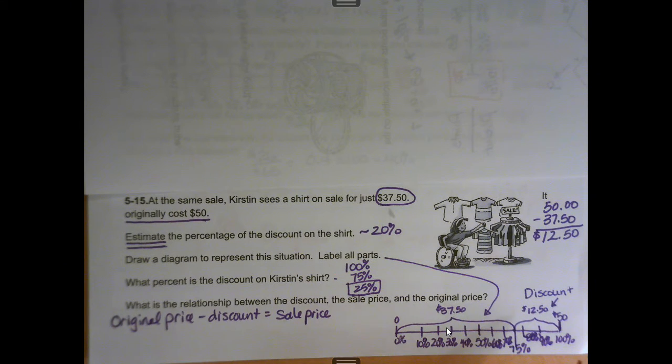I did not know that this was 75% until I'd filled out my percent ruler. When I filled out my percent ruler, I got all the way up here to 70%, and then I realized that $37.50 is midway between 70 and 80. That's how I got my 75%. I also could have gone over here, and I actually did this too. 100% subtract 75% gives me 25% savings.